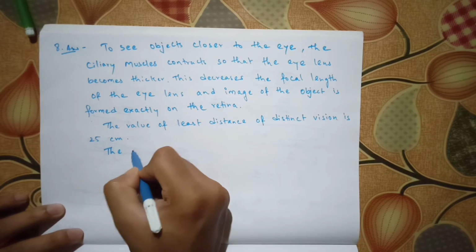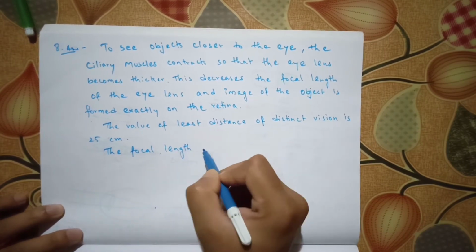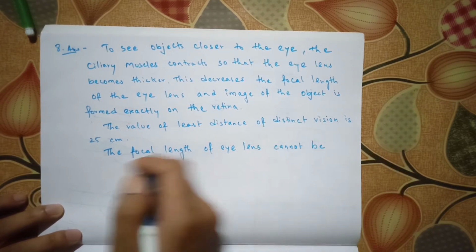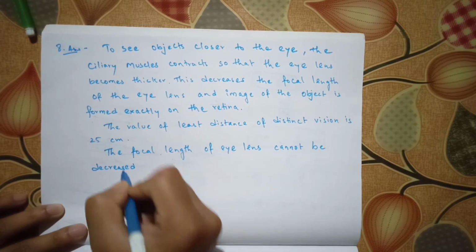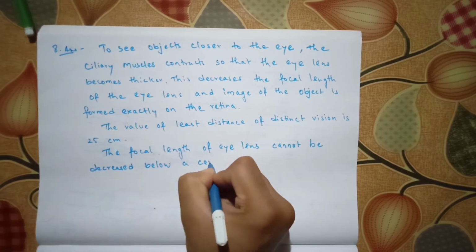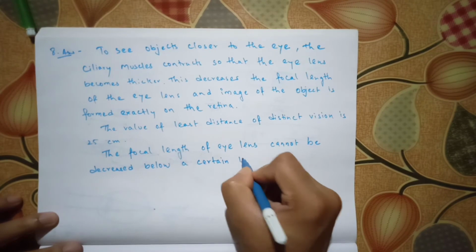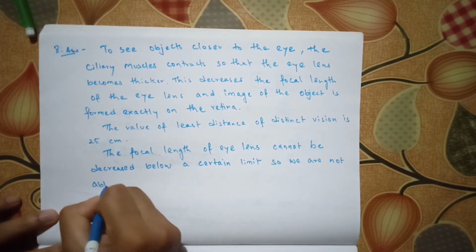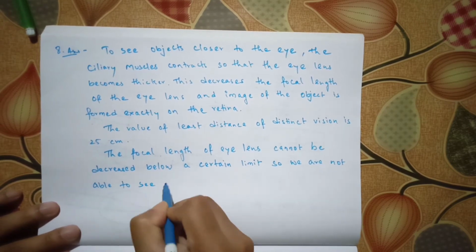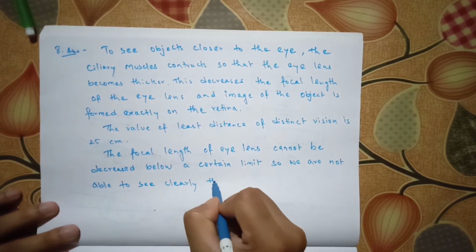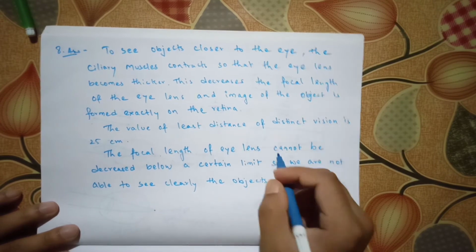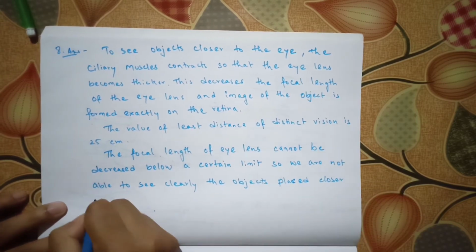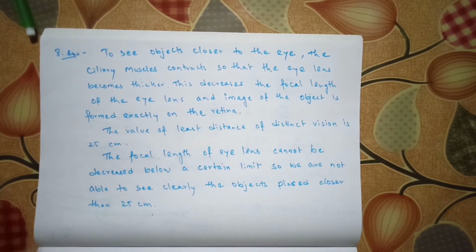So the focal length of the eye lens cannot be decreased below a certain limit, so we are not able to see clearly the objects placed closer than 25 centimeter.